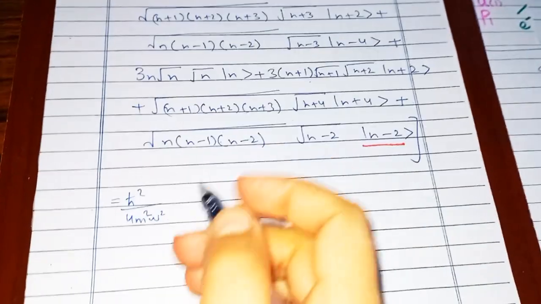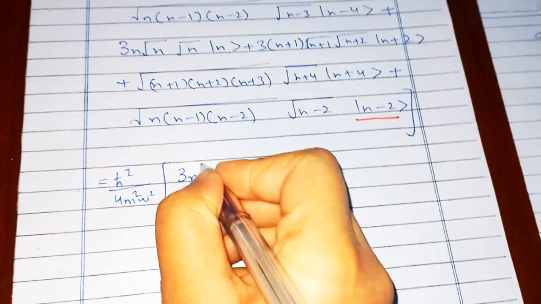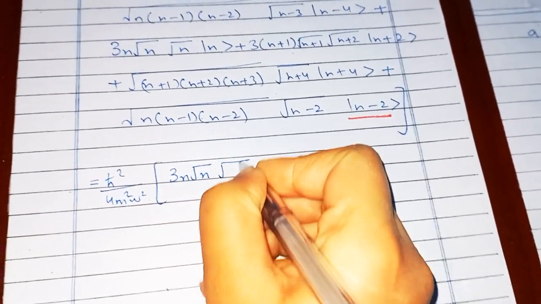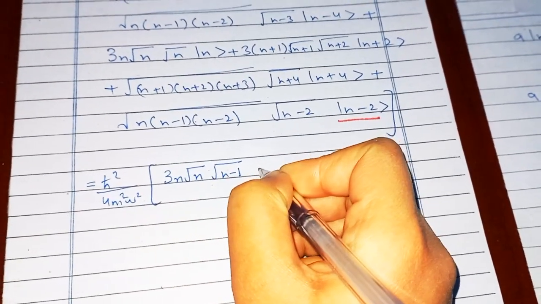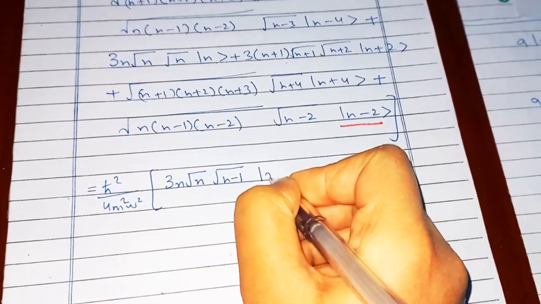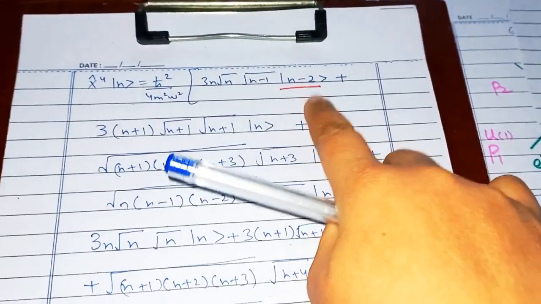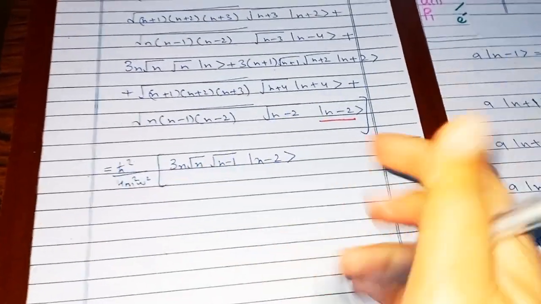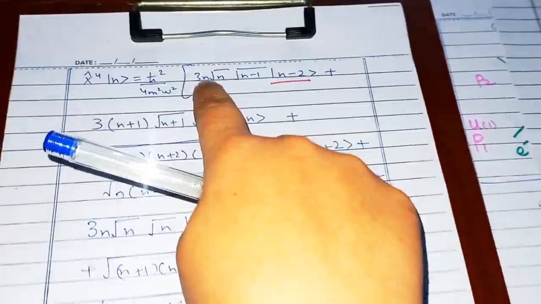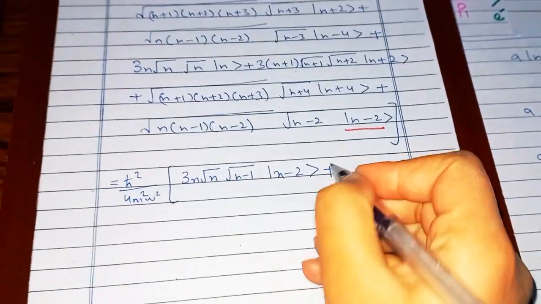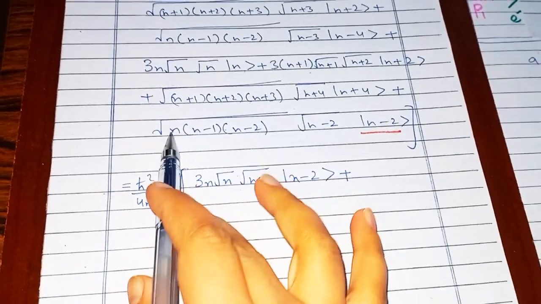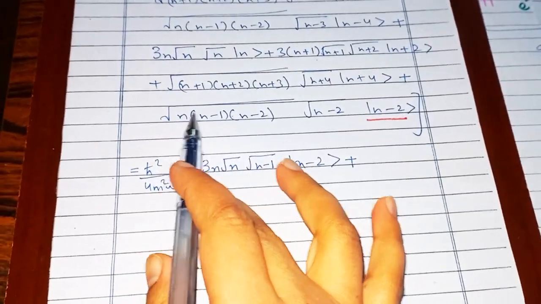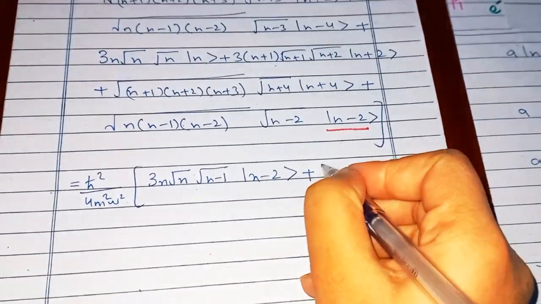Let's do that, okay, and it's 3n under root n and under root n minus 1, and then we have this ket. I'm writing them together first, and then we'll take the ket common. So this is the whole thing, then plus, what we can do here is separate the square root on all these quantities because that is needed.